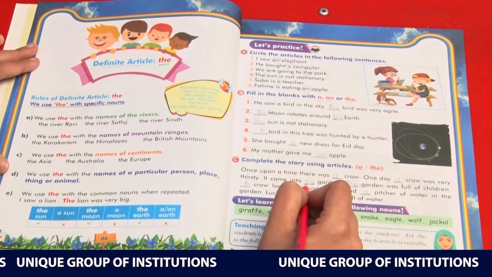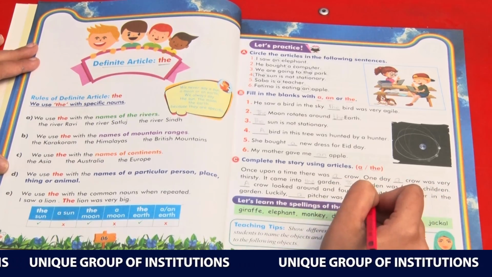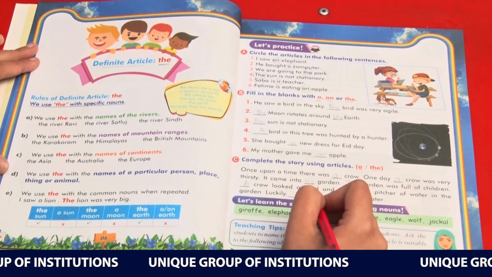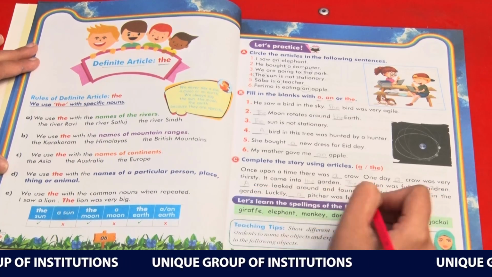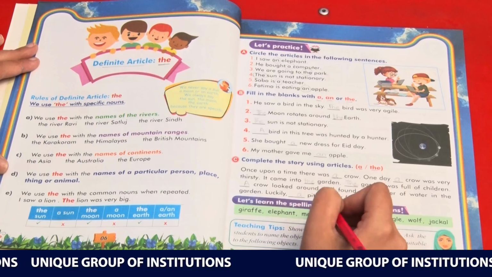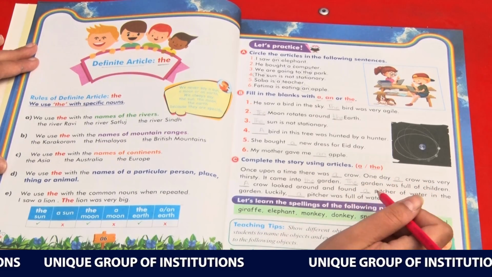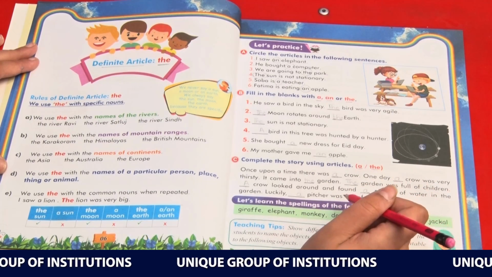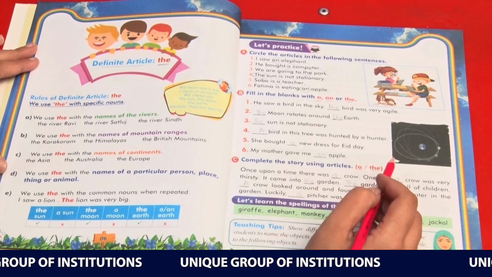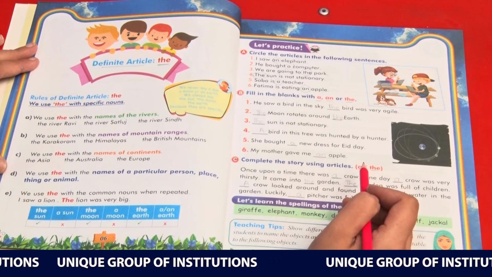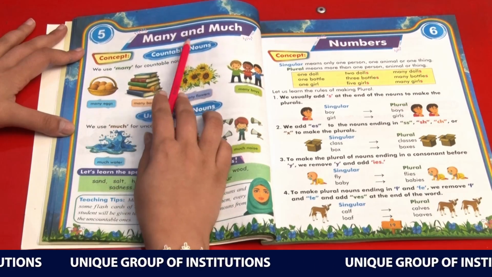It came into dash garden, the garden. Dash garden was full of children, the garden. A crow looked around and found dash pitcher of water in the garden. A pitcher of water. Luckily, dash pitcher was full of water. The pitcher was full of water. We are done with the articles. Hope you know what articles are and which ones to use. With vowels we have to use an, with consonants we have to use a, with specific nouns we have to use the. Our next topic is many and much.